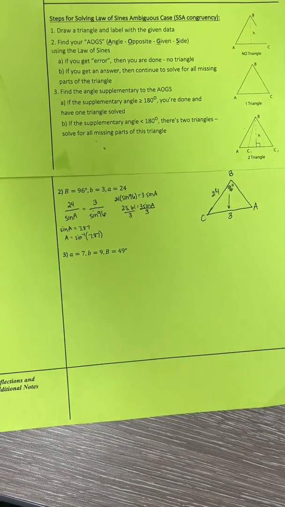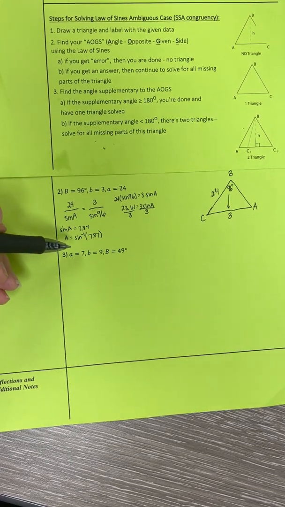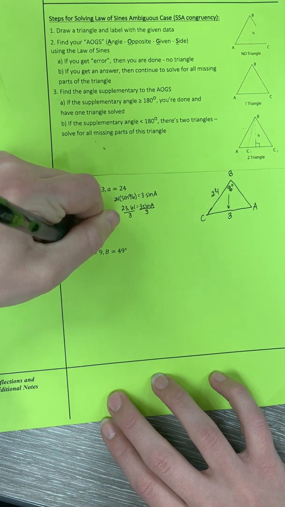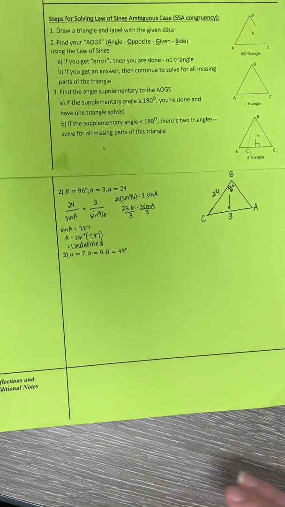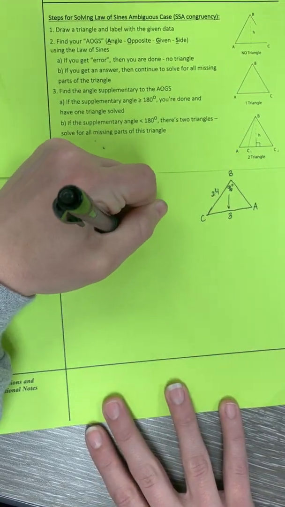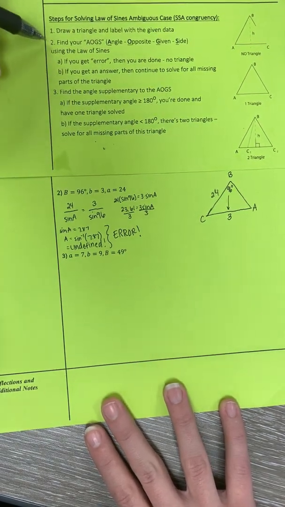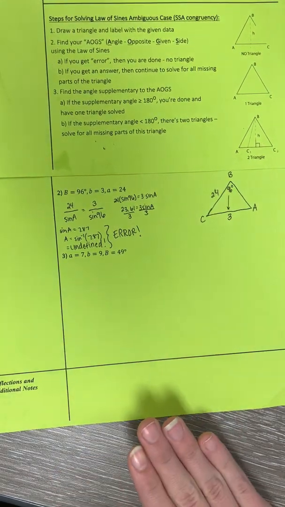Now, when you plug this into your calculator, it will not work. I will go ahead and do it just to be sure. Sine inverse of 7.87. My calculator says undefined. You might get an error in your calculator as well. So upon using the second step, the law of sines, there is no triangle.